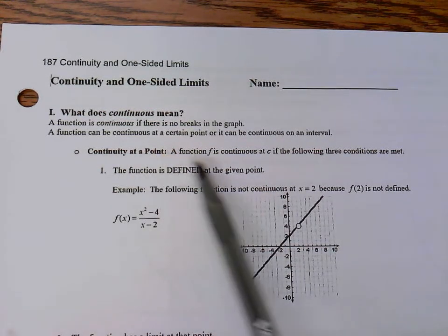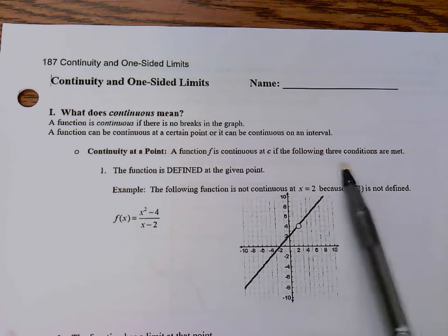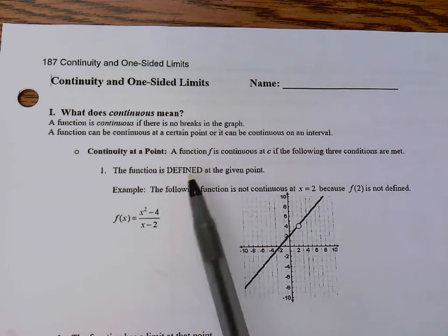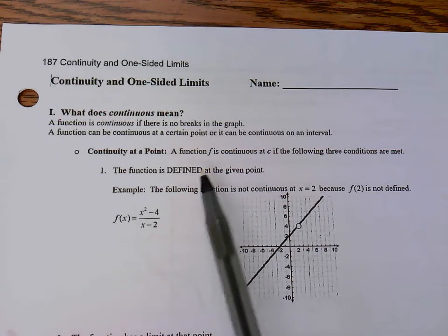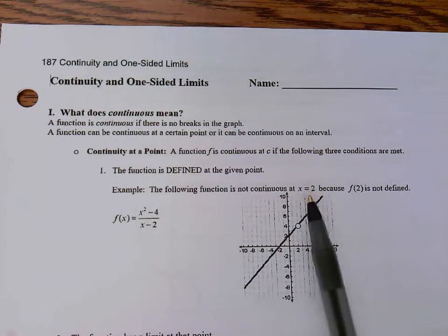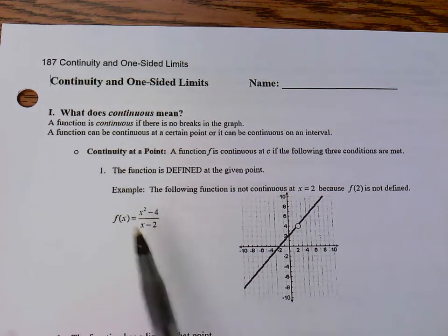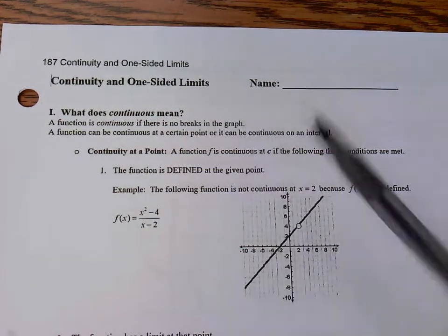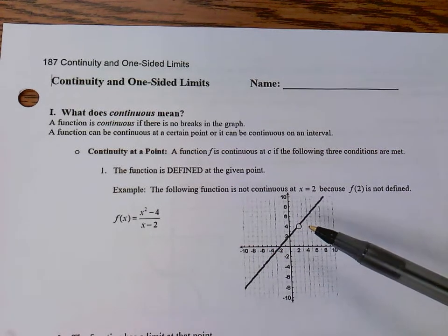A function is continuous if three conditions are met. The function has to be defined. So this function is not defined at x equals 2, right? Because if I plug in 2, I get 0 in the denominator. So it's not continuous there because there's a hole in the graph. You'd have to lift your pencil up.